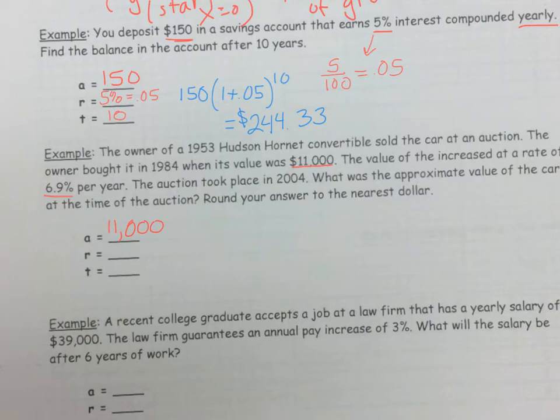Well, the value of the car increased at a rate of 6.9% per year. All right, so again, remember, 6.9% equates to, divide that by 100, 0.069. So that's the rate, 0.069.